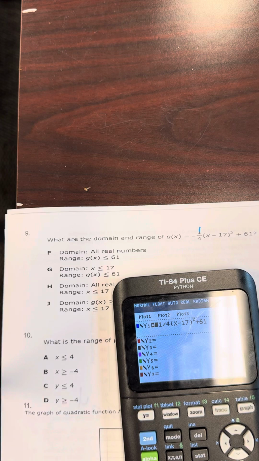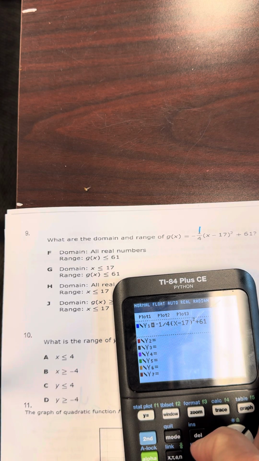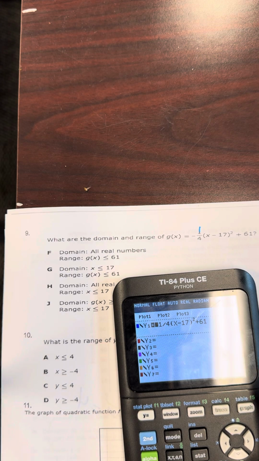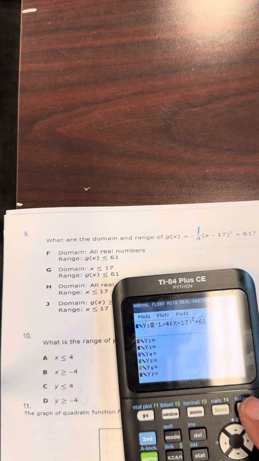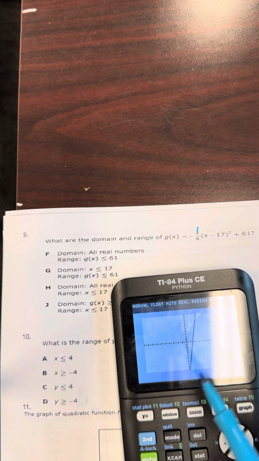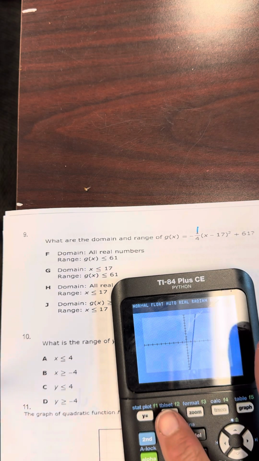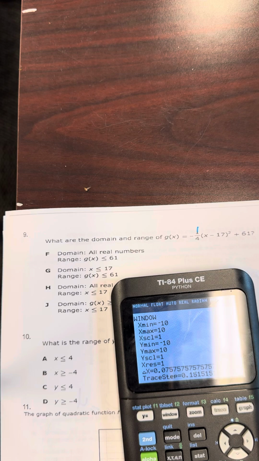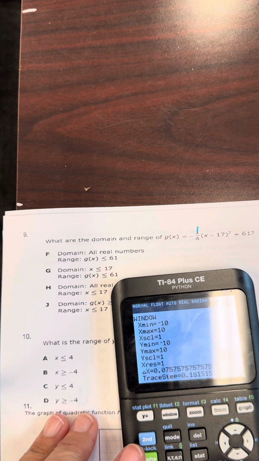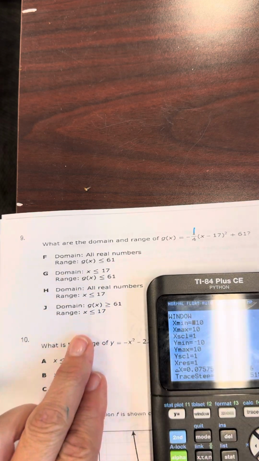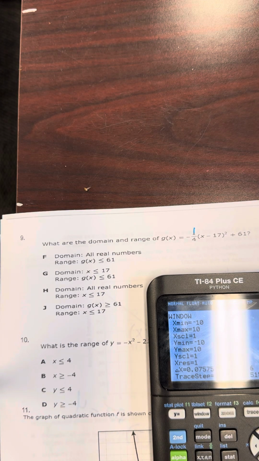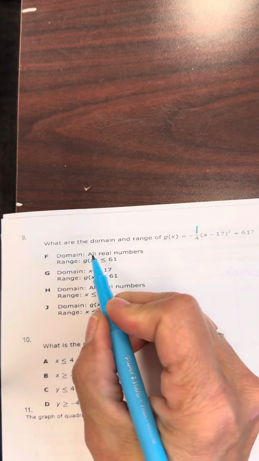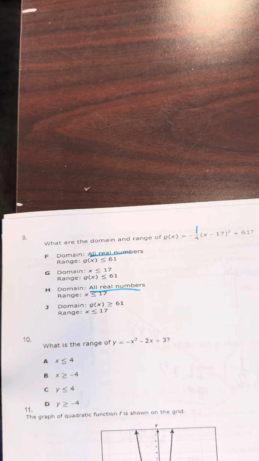And notice I left off the squared, so you can't see very much of that parabola. So I'm going to change my window so I can see more of it. Or, of course, we know where to look, so let's just go there. So the domain for every quadratic is all real numbers. And so that's correct, and that's correct.